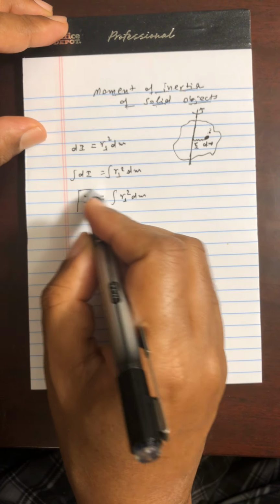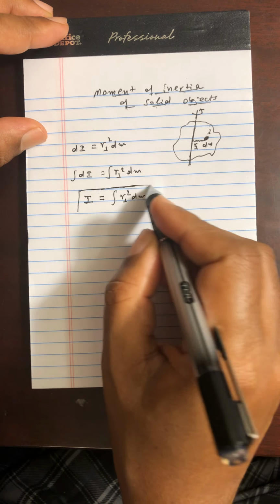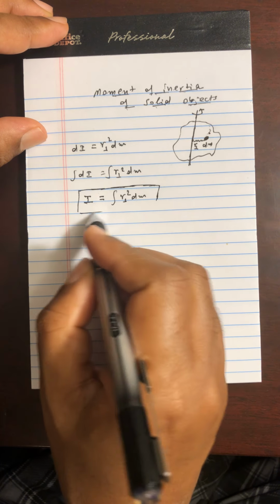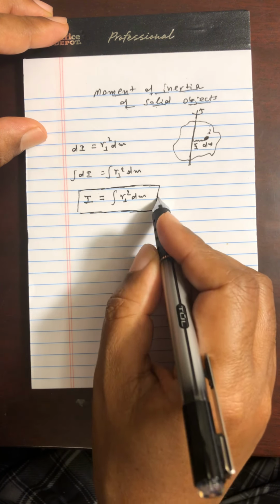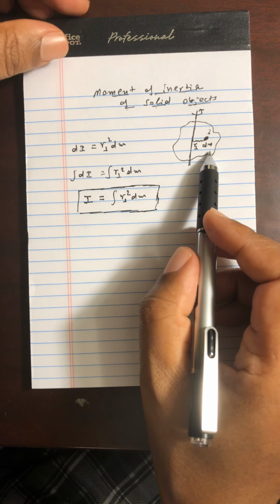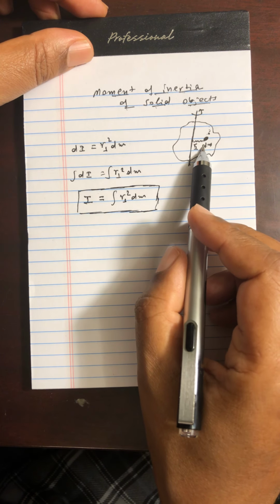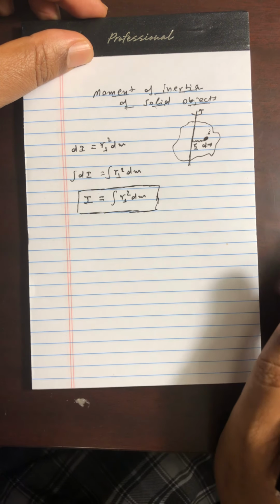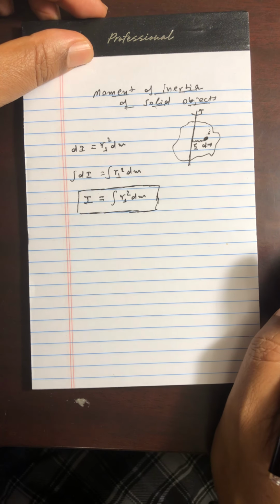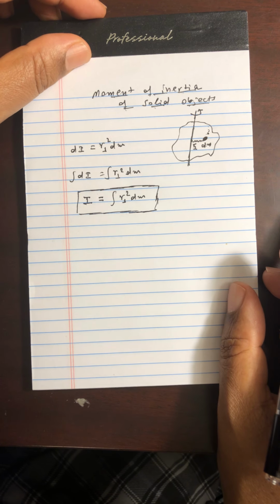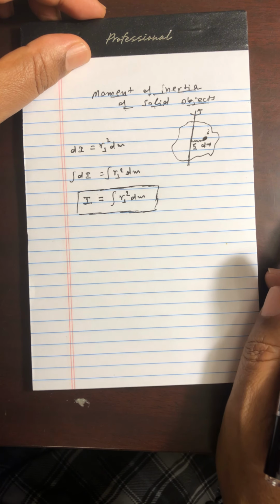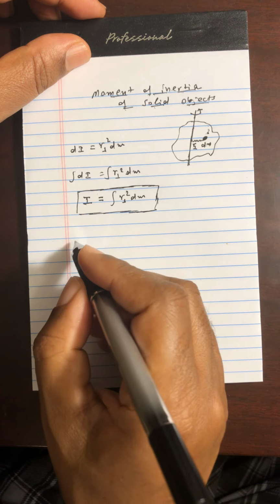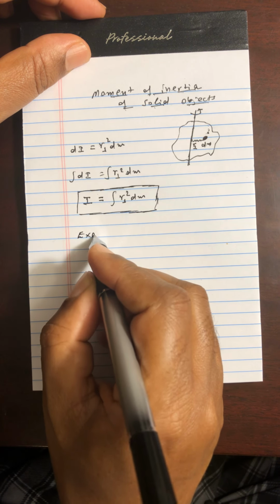So that's how you calculate moment of inertia for a solid object. You take a mass element, you obtain an expression for that moment of inertia, and then just add them up together, which means integration in calculus. Okay, so we're just going to demonstrate the use of this formula using some examples. So let's start with the first example.